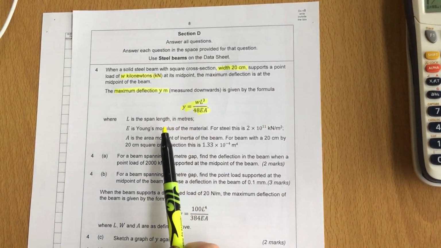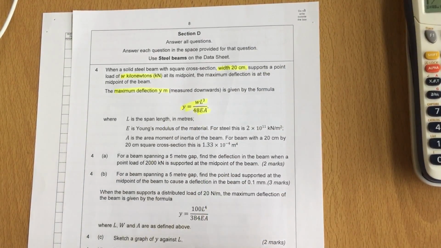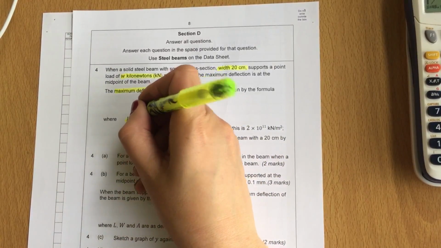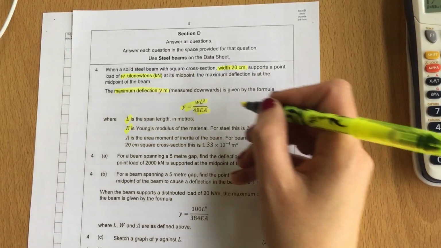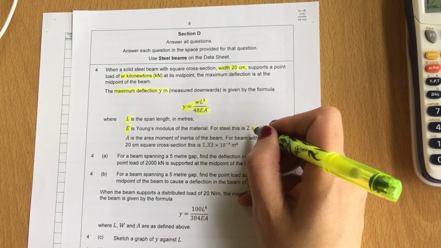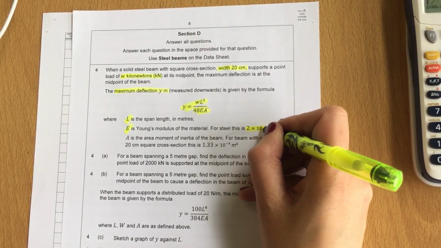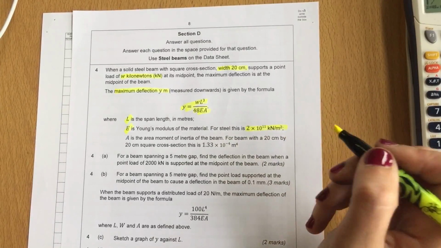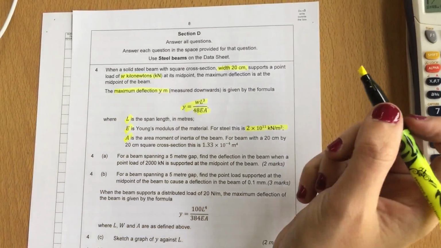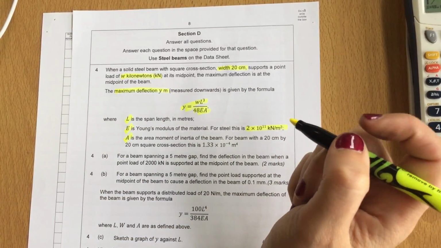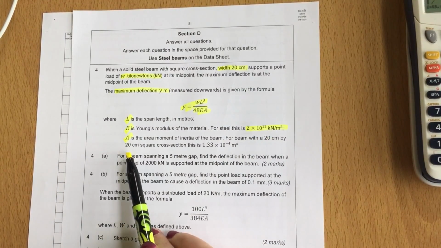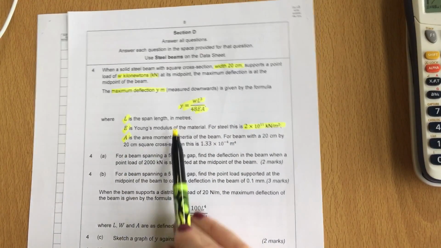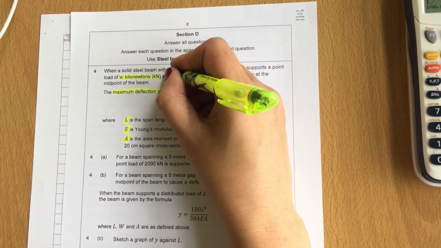So L is the span length in meters, E is Young's modulus, so for steel this is going to be this. A is the area moment of inertia of the beam, so we're told for a beam with 20 by 20 square cross section, which is what this one has.